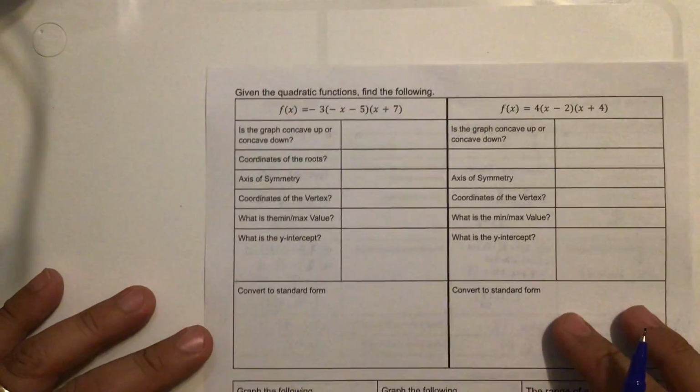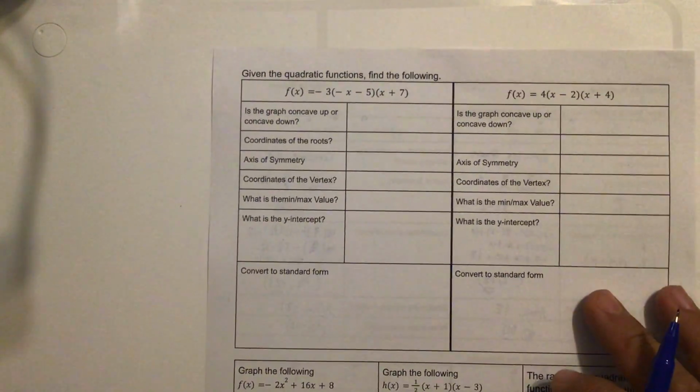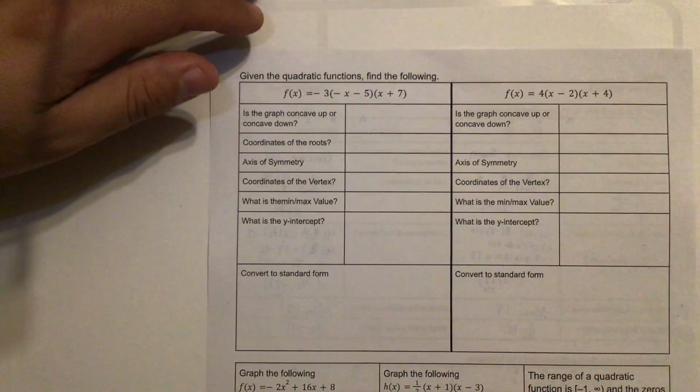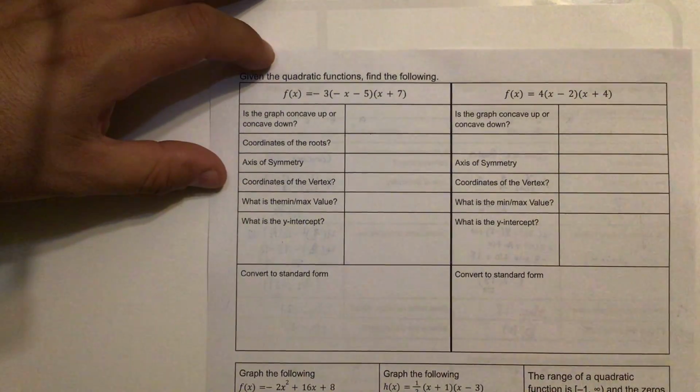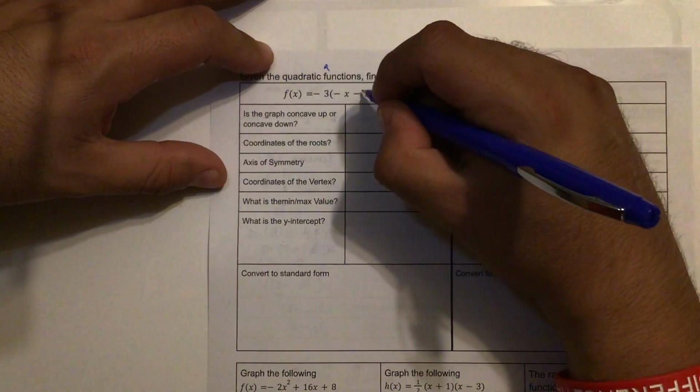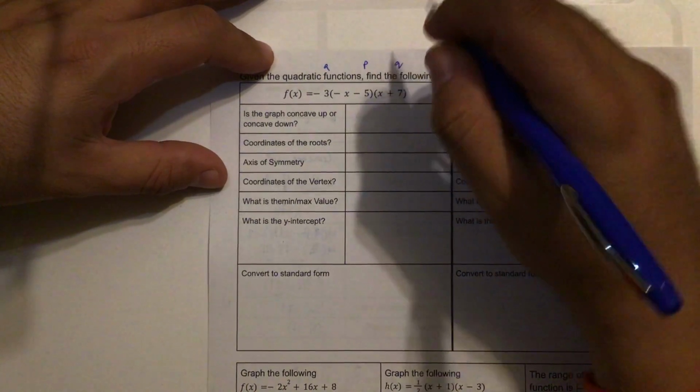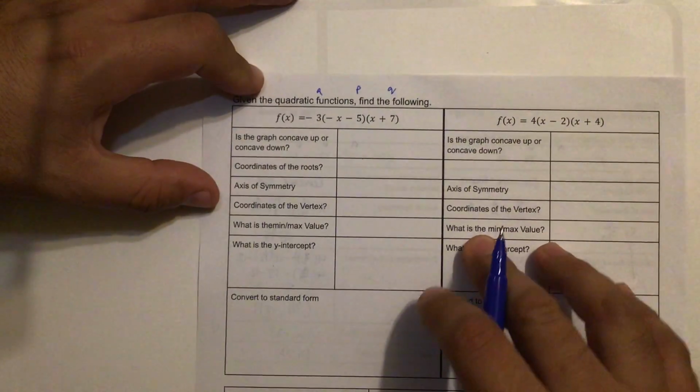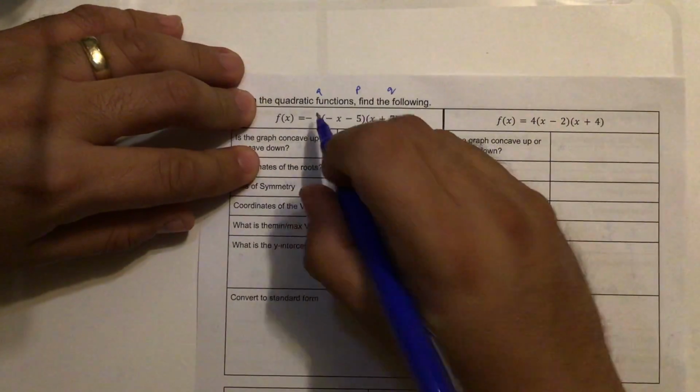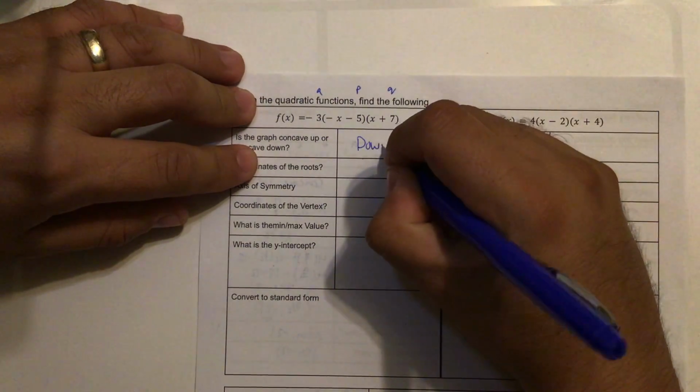All right, on to the back. So on the back, now we're having the intercept form ones. So for the first one, it says, is the graph concave up or down? So again, the first number is going to be a, the second number is p, and the third one is q. So for the first one, a is negative, so that's concave down.